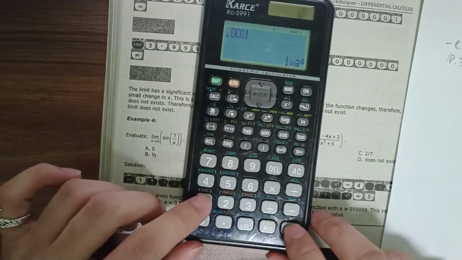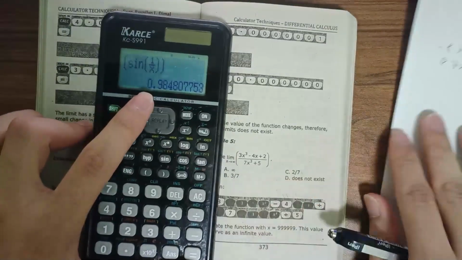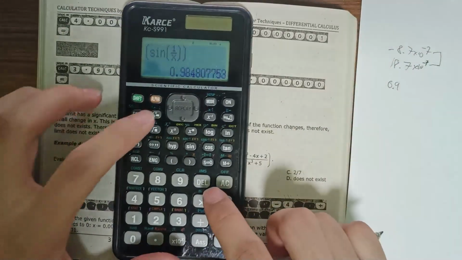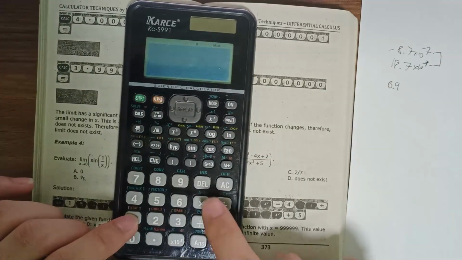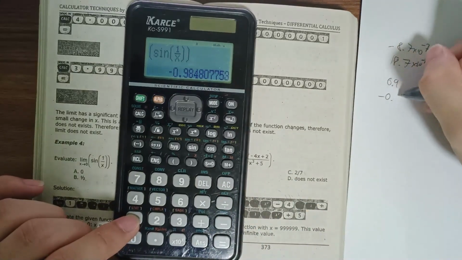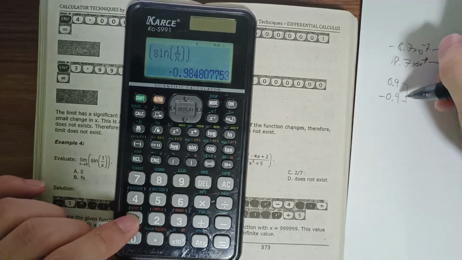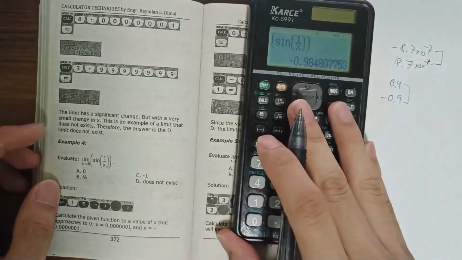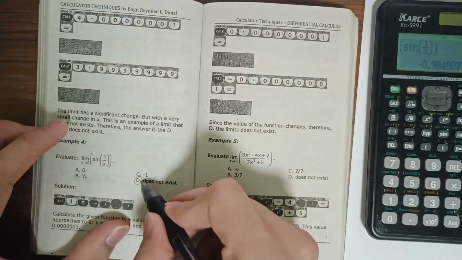So 0.001. Okay. So that is 0.9. Okay. Next, positive right side of 0. Okay. Negative 0.9. So they're both close to 1, but different polarity. So that means it probably does not exist. So let's check. It does not exist. Alright, answer is does not exist.